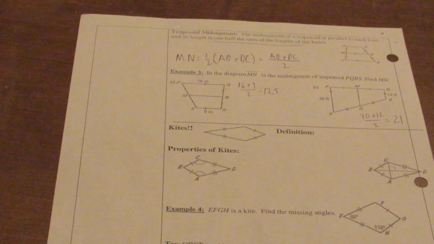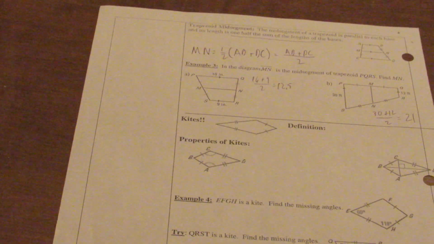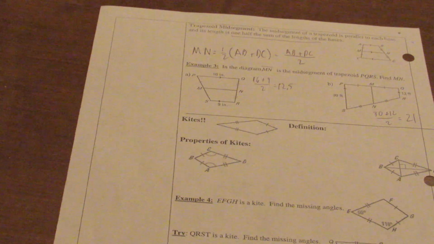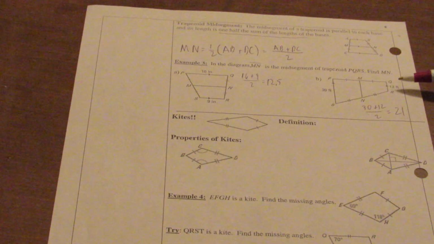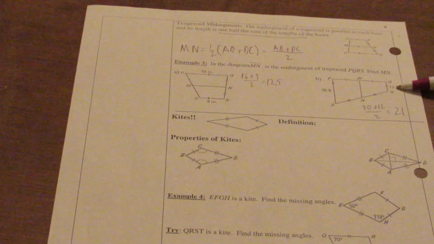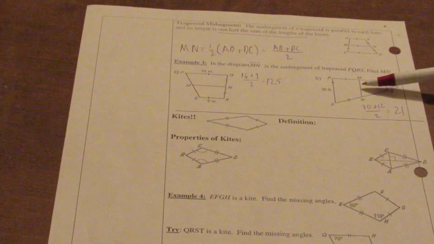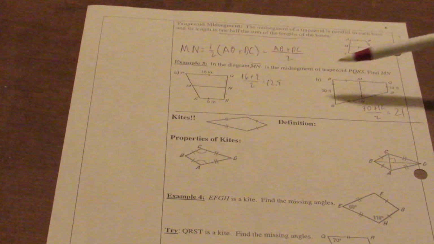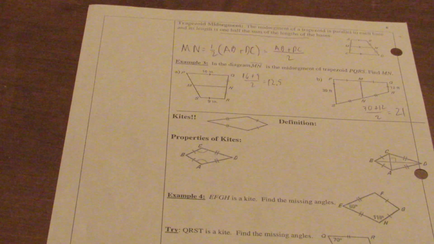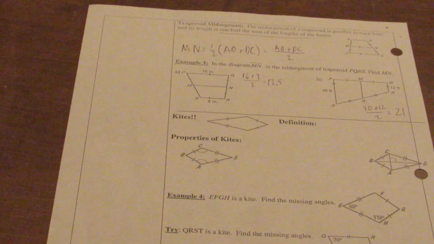The change is always going to be different depending on your numbers, but your mid-segment, the change from one to the other, will always be consistent. So if I know that my mid-segment is 12, or if my side is 12, if I told you this was 20, you can say, okay, I'm adding 8, that means this has to be 28. And that always works.